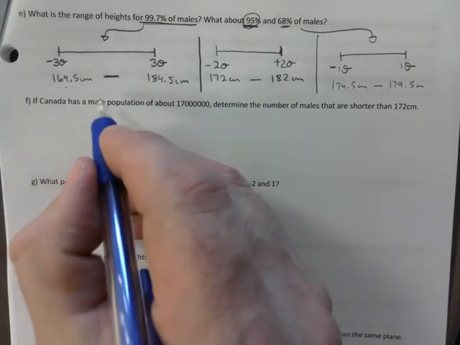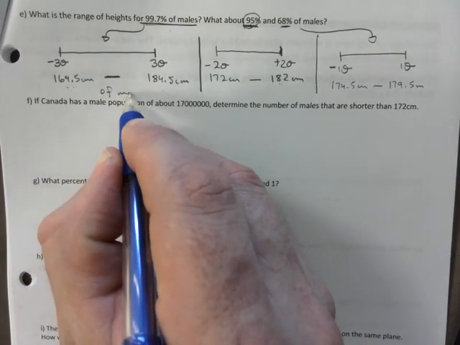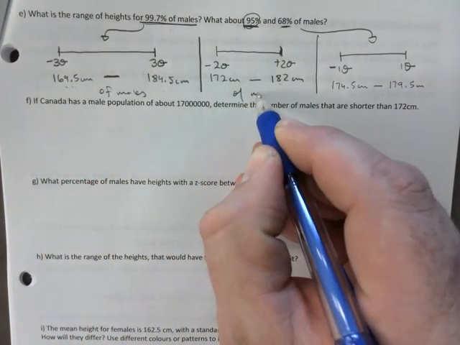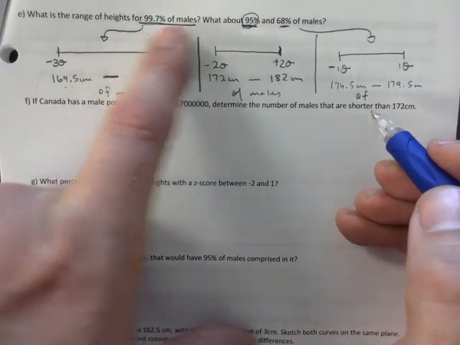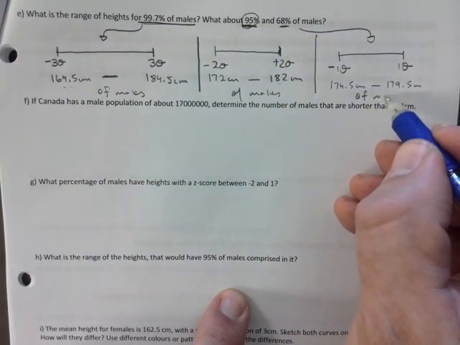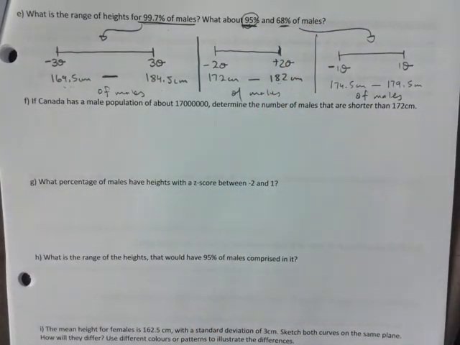You know what? I forgot you say of males. Of males. I could have asked you any one of these, okay? I did all three just to kind of walk you through the process. Question, is it always going to be the height of males?